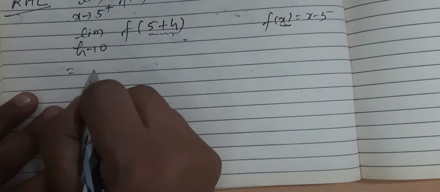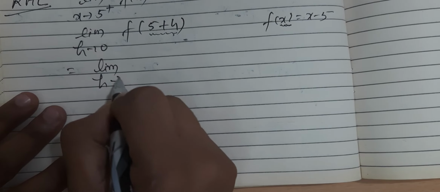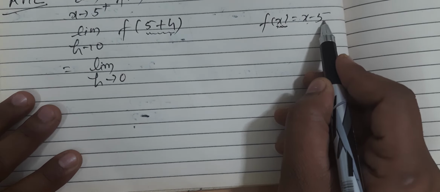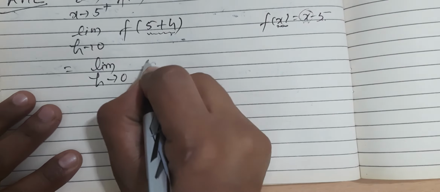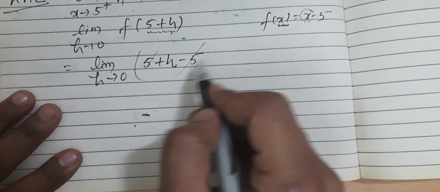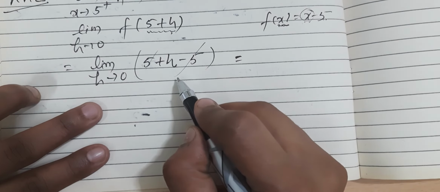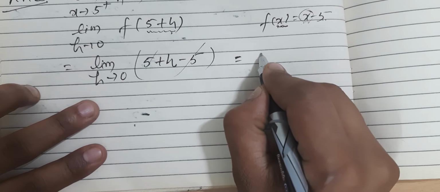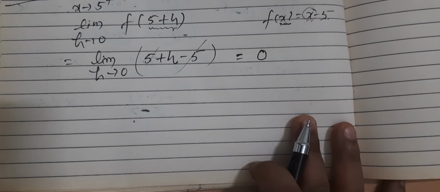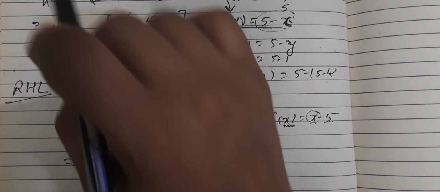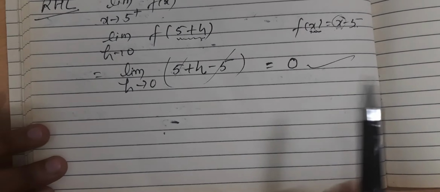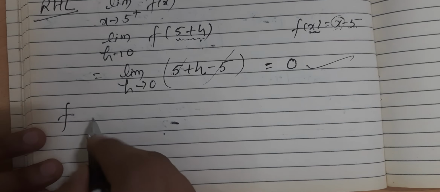So we will get limit h tends to 0. What is the value of f of x? x minus 5. Now x means 5 plus h minus 5. This 5 and 5 will cancel out. So we'll only be left with h, and when we apply the limit, we'll get 0. Right? Now we got the left hand limit 0, and we got the right hand limit 0. Now we only need to find the value of the function at point 5.